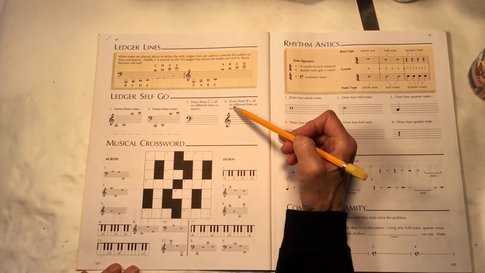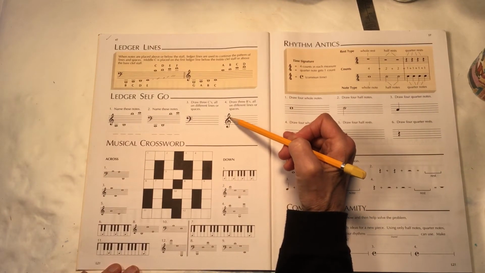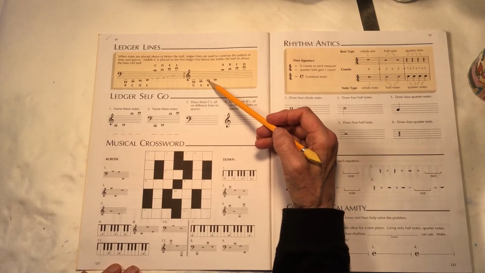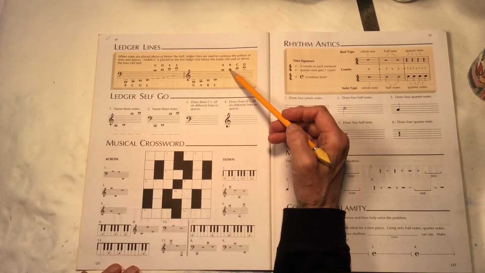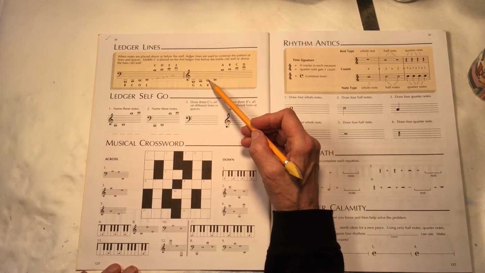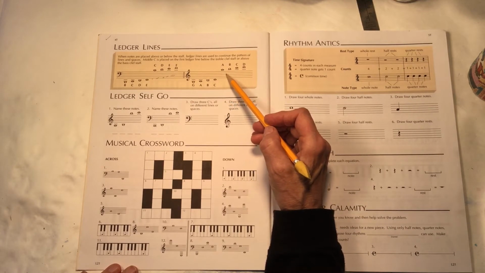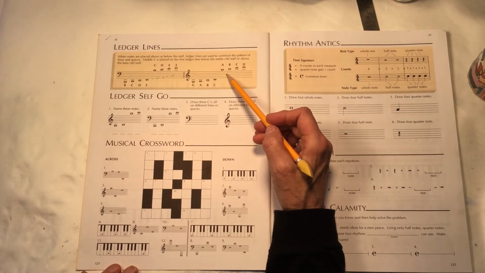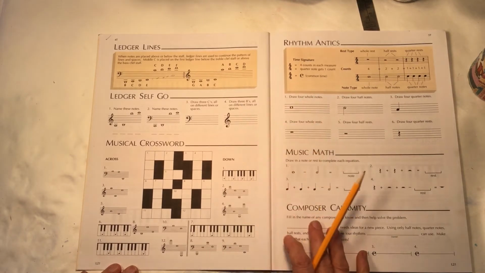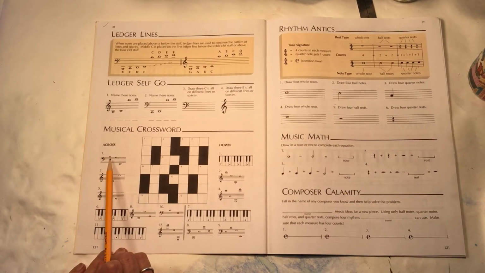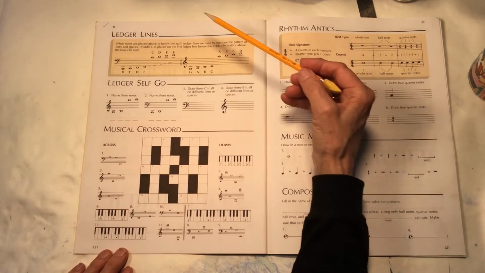And then draw 3 B's all on different lines in treble clef. Here's one that's given to you, and here's another one that's given to you. So using that same technique, count up to find where the B is going to be in treble clef. Okay, on the crossword down here, all you have to do is look at the clef sign first, then look at the position of the note on the staff, and then find it.